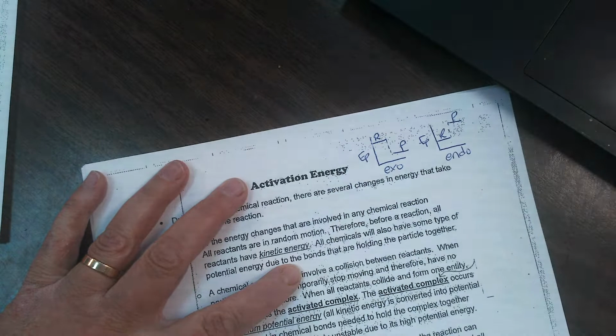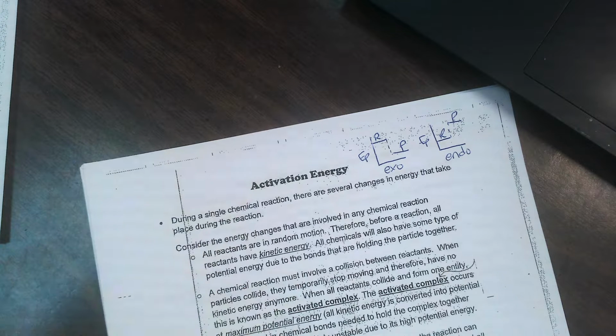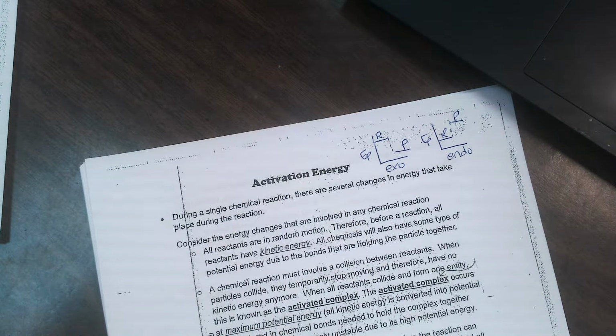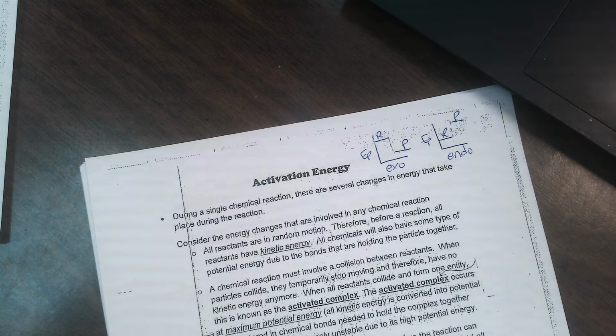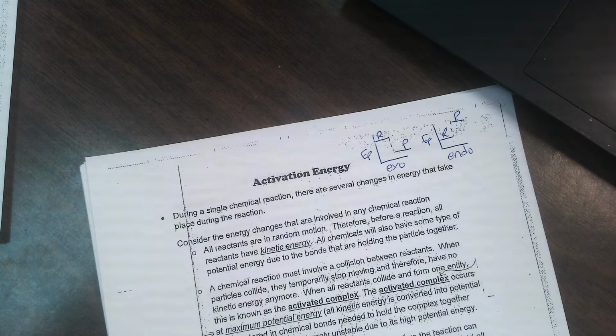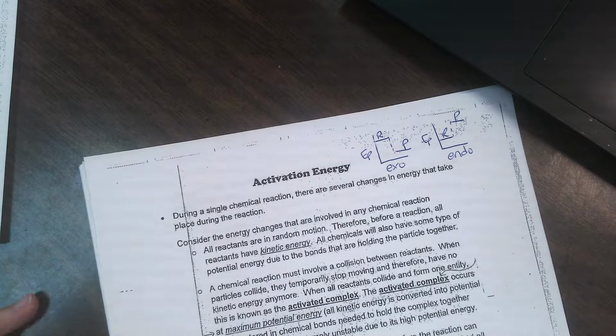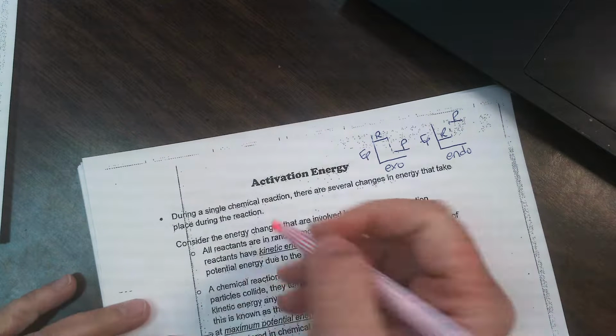We're going to expand on those types of diagrams and add a whole bunch of labels. Some of the things that we know from Chem 20: all atoms are in motion, and so all reactants are in random motion. Before a reaction starts, those reactants have kinetic energy because they're in motion.